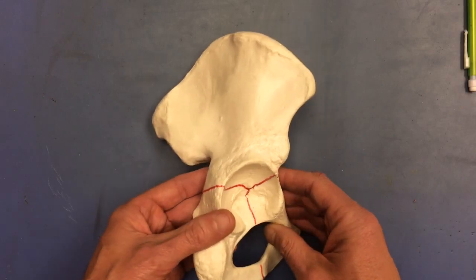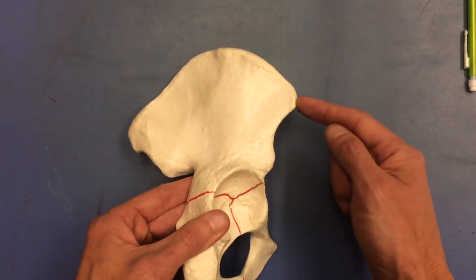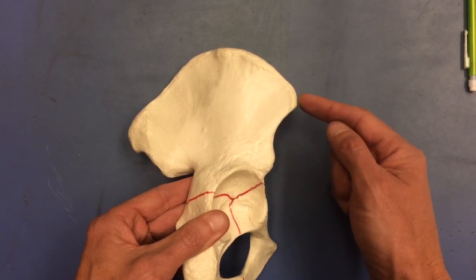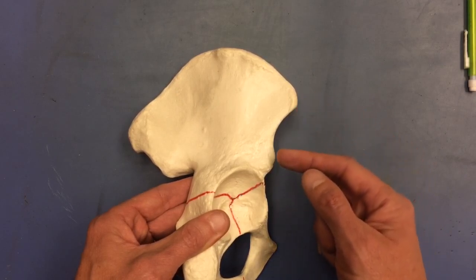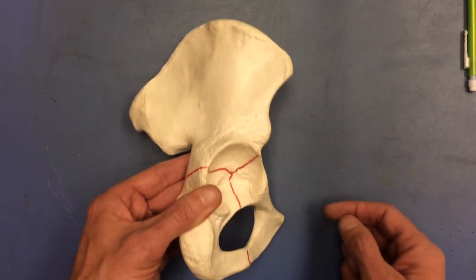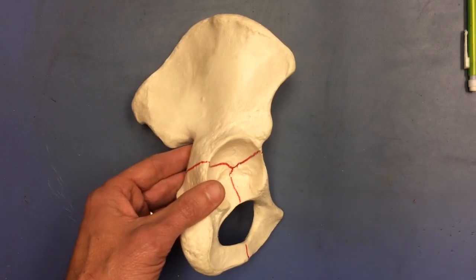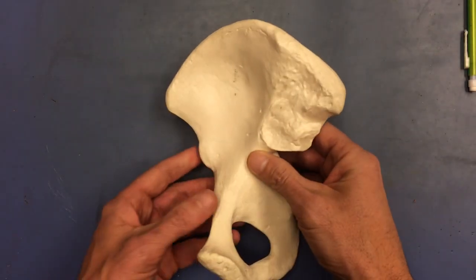Oh, nope, I forgot something. Hold on. We have 2 more spines right here. This is the anterior superior iliac spine. This is the anterior inferior iliac spine. And we're going to review all that stuff on the back as well. All right, so let's flip this over. I know this is a long video, but it's a lot to learn here.